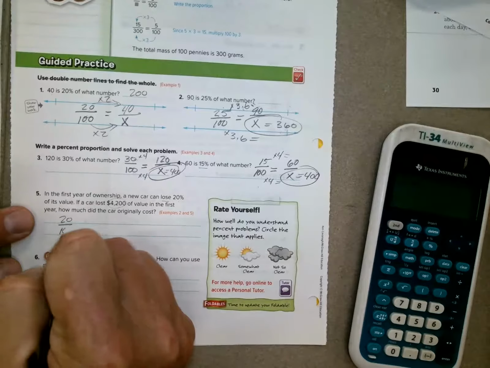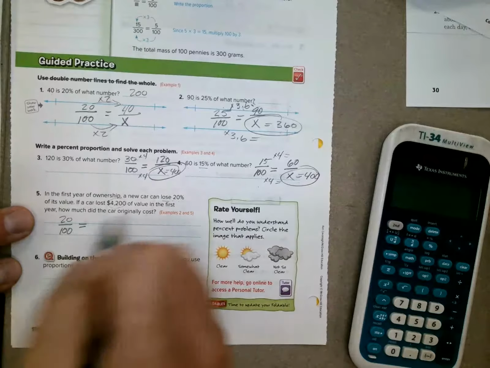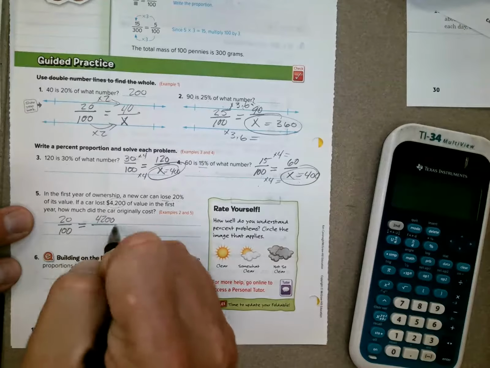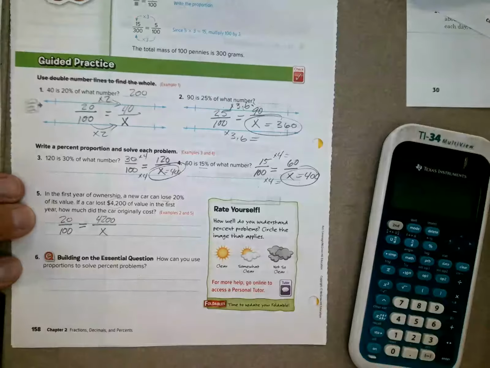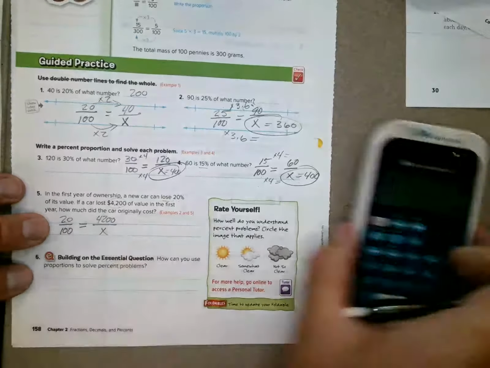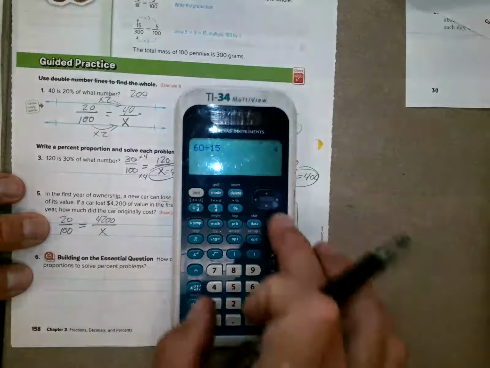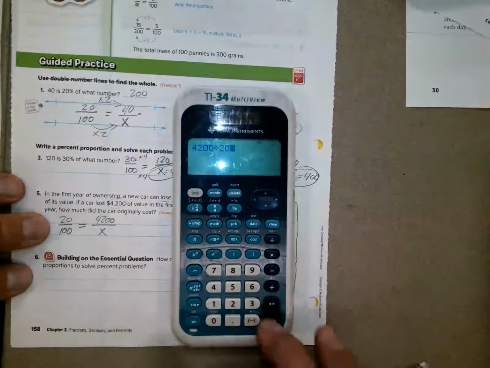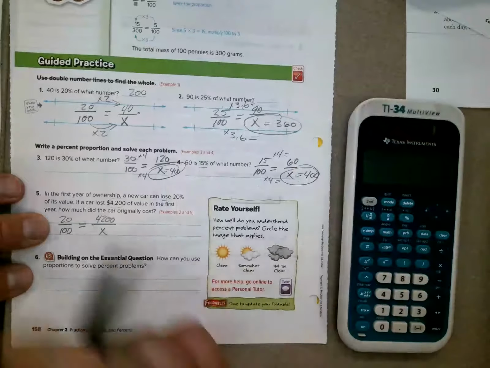20 over 100. Start with your percent first. This is our part of 4,200, and we're looking for the whole. So how do I get from there to there? I grab my handy dandy calculator. 4,200 divided by 20, and what do we get? 210.